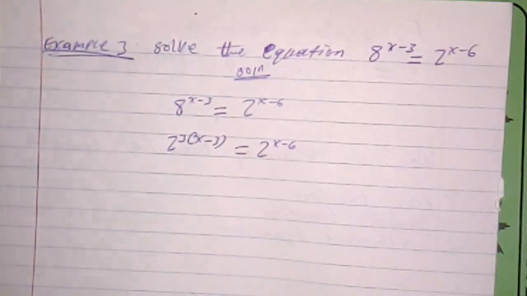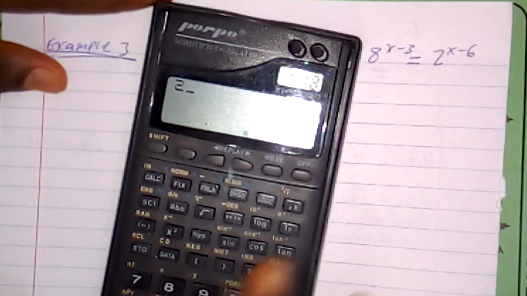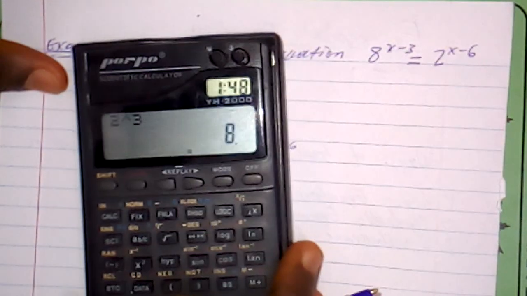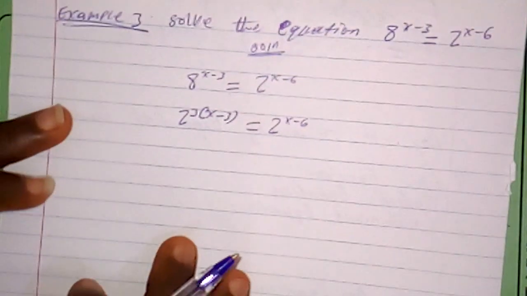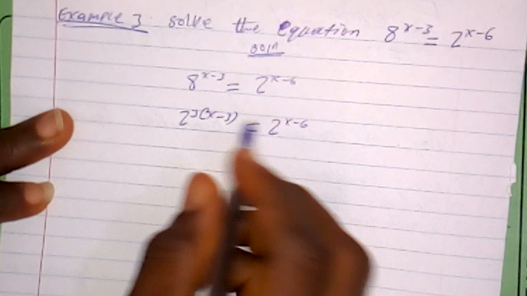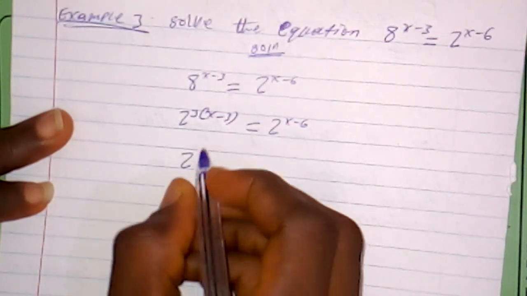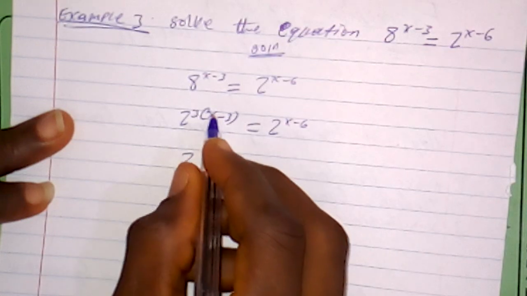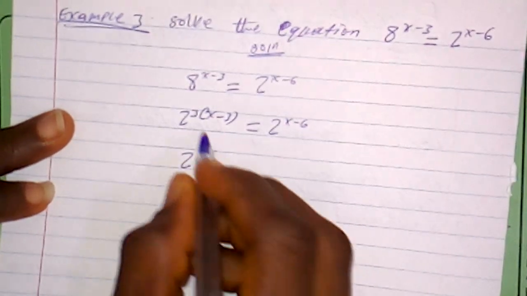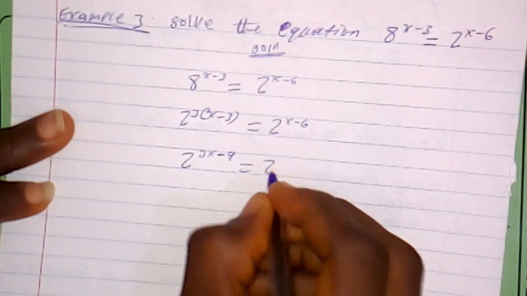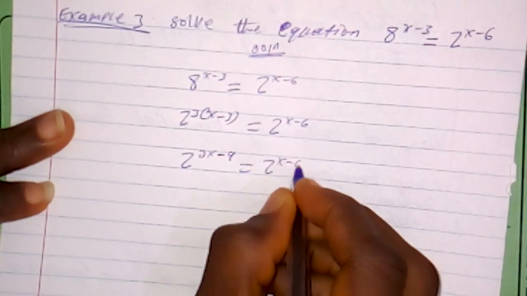If you use your calculator, 2 raised to the power 3 gives you 8. You see? Now we go. We try to remove the bracket. 2 raised to the power 3 times x is 3x, minus 3 times 3, 9, equals 2 raised to the power x minus 6.